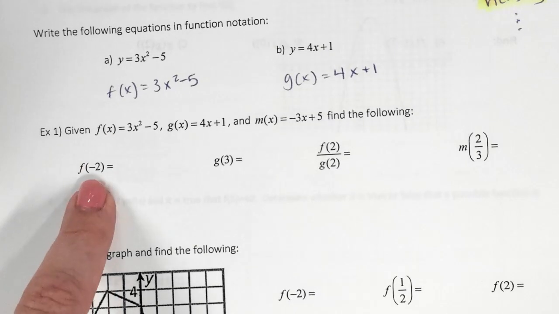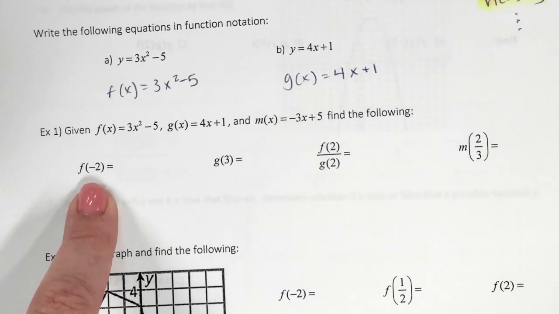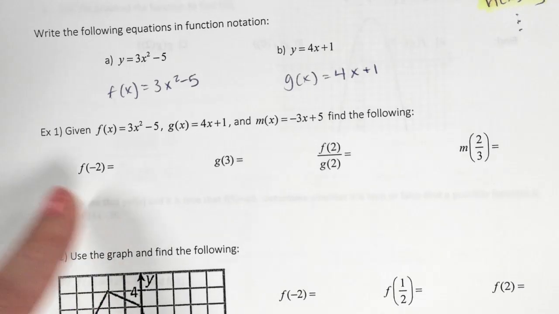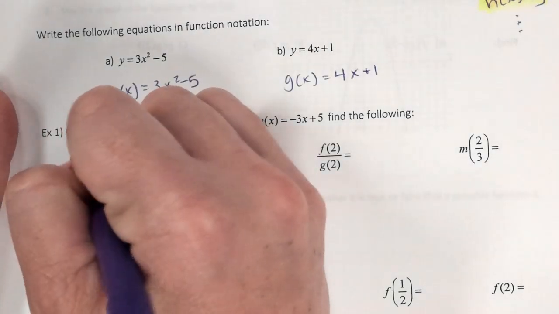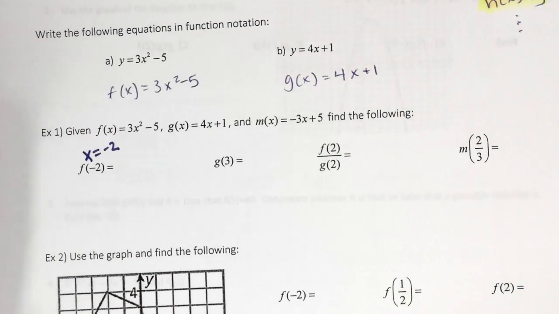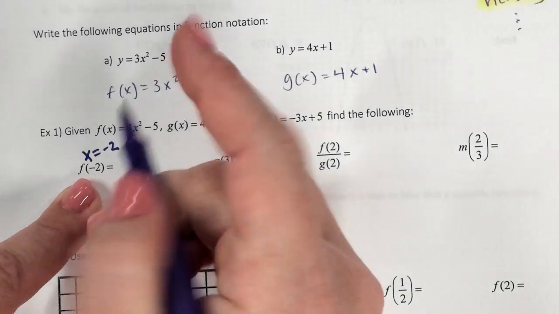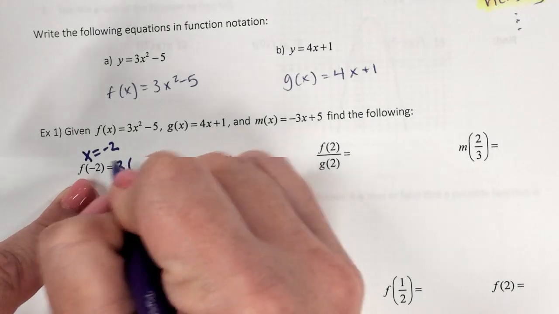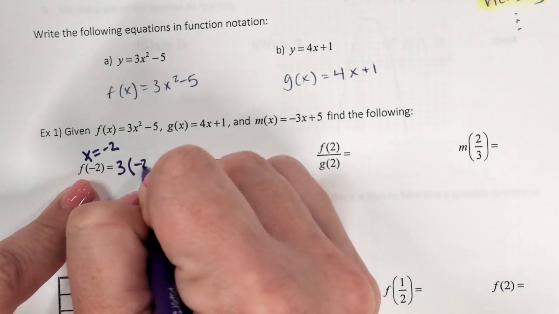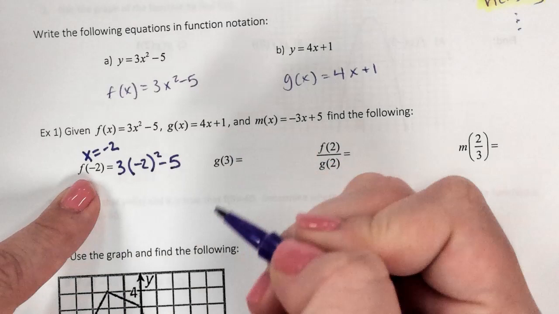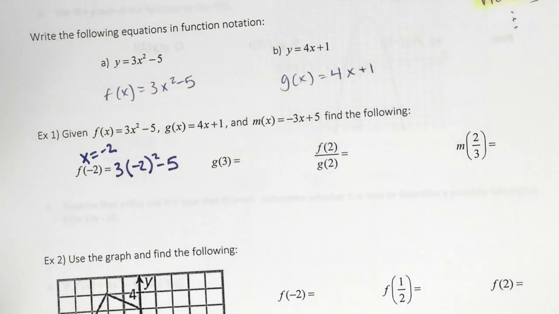However, what happened? This says f of x. What does this say? F of negative 2. So what was replaced? With what? So guess what x equals? So I know x equals negative 2 because it's telling me x is negative 2. So if I look at the f equation, and instead of writing x, I'm going to replace it just like this did with negative 2. Always use parentheses when you're plugging it in.